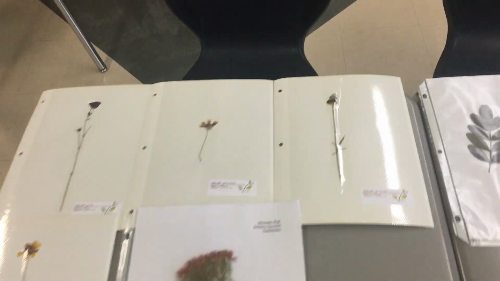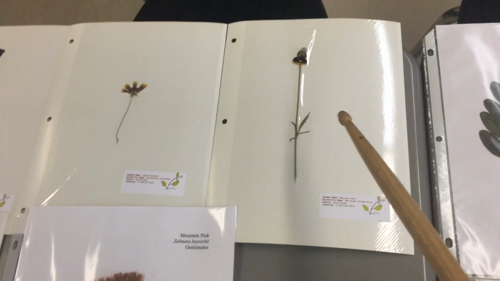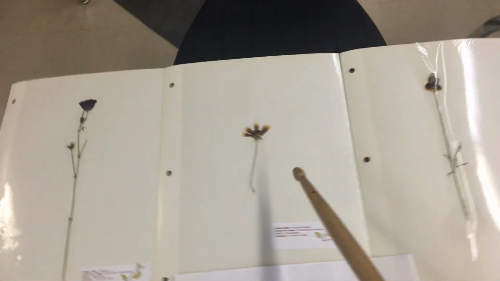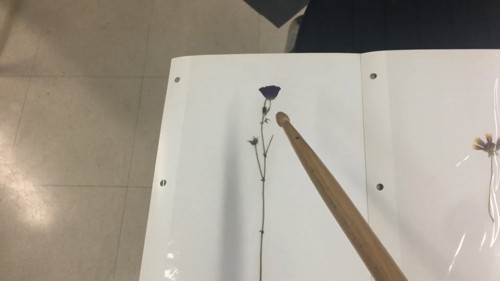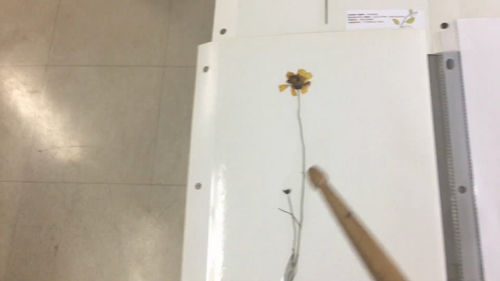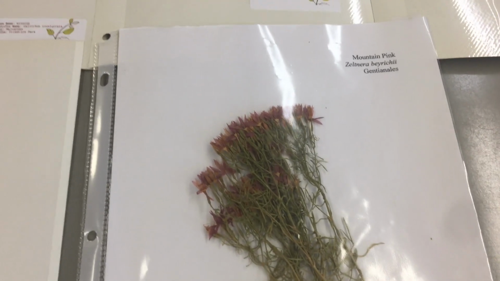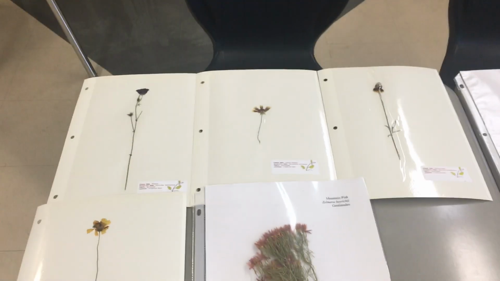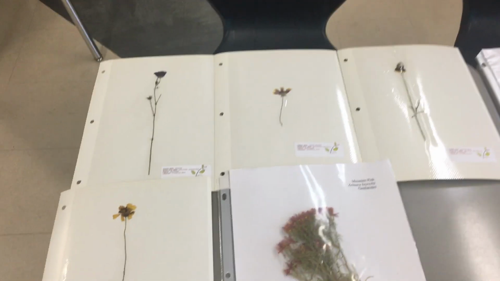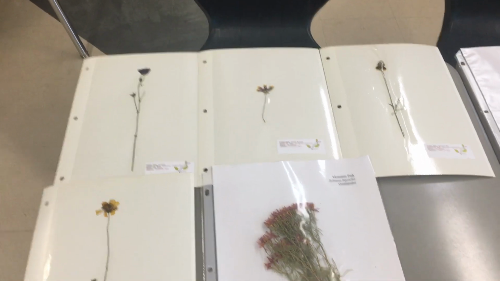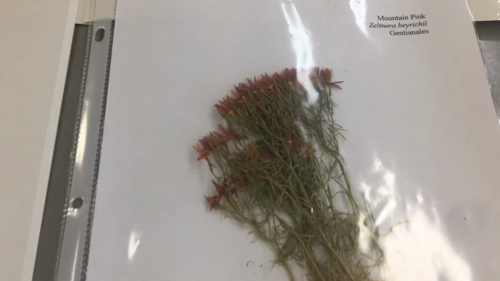And these are just a few Texas natives. That's a Mexican hat. You've got the blanket flower. You've got a real pretty early spring bloomer called a wine cup. Look at that, Coreopsis. It looks like a little miniature sunflower. And one of my favorites, found in the Texas Hill Country, is called Mountain Pink. These are beautiful. And you know what? Insects actually see more colors than we do. So that's beautiful to me.